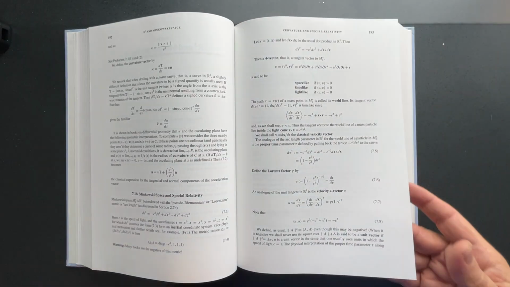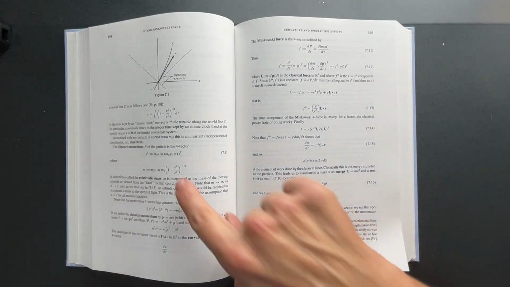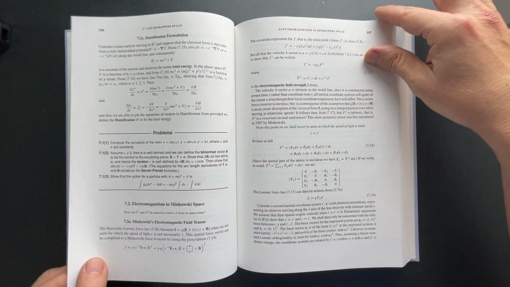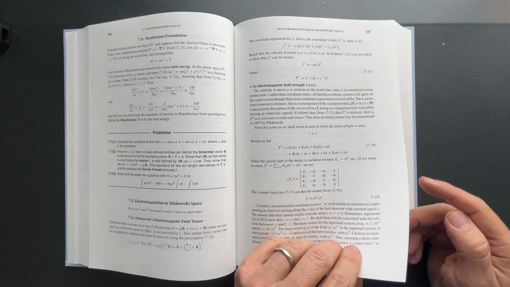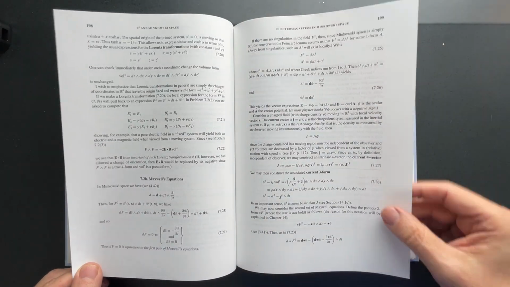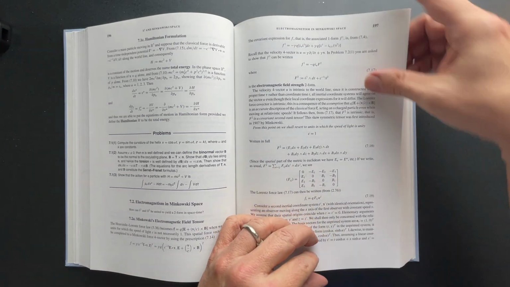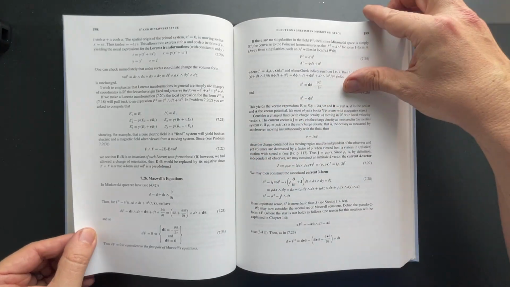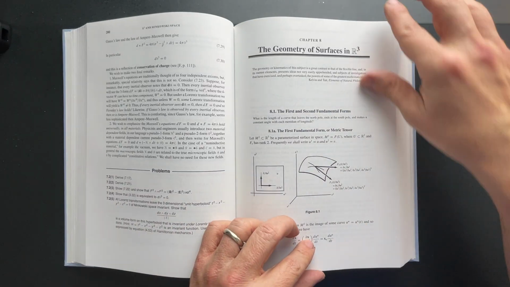Minkowski space. This is the tie-in to special relativity. I remember some of this from Jackson's Classical Electrodynamics, which has a really good section on relativity.